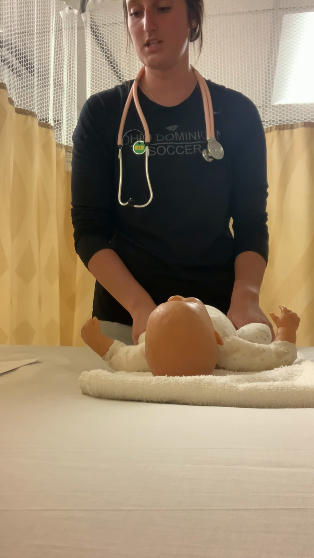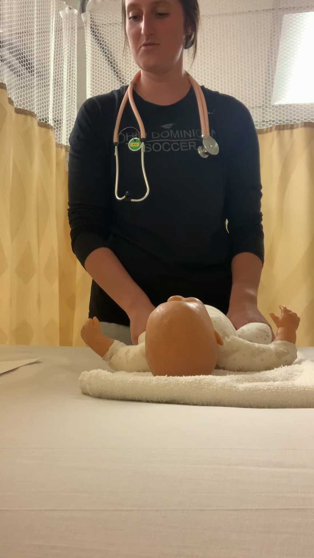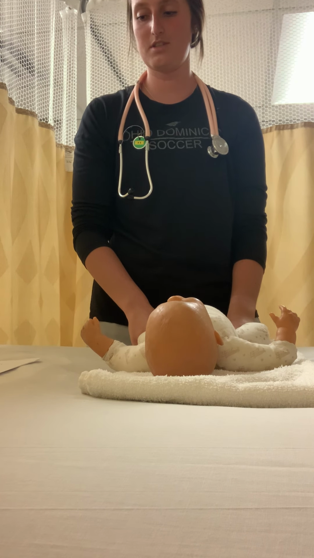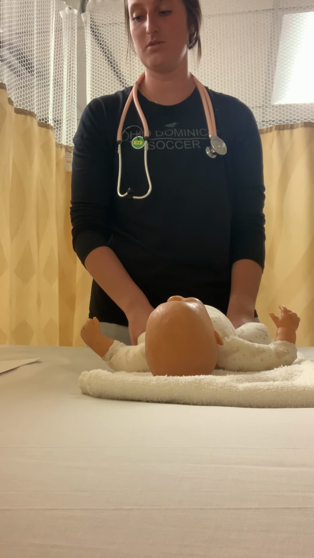Check body proportions and notice symmetry as baby moves. No marked jitteriness, tremors, or seizures. And then check for gross abnormalities that are detectable at this point.